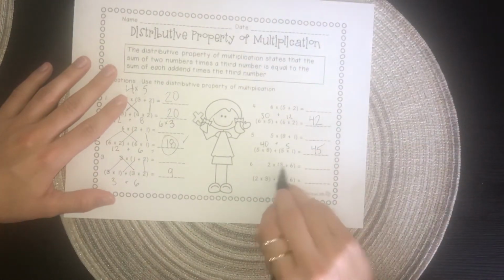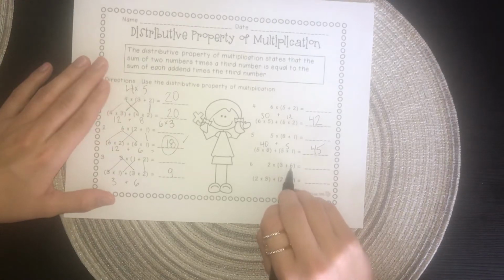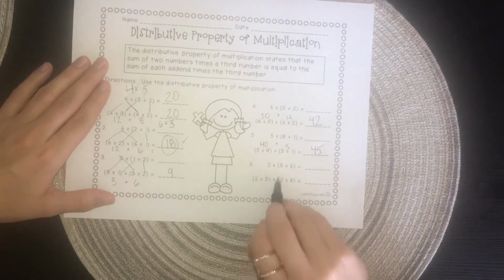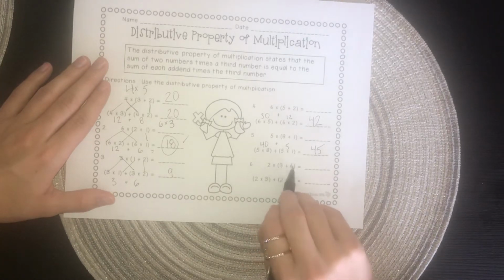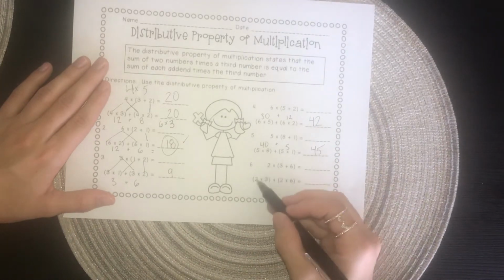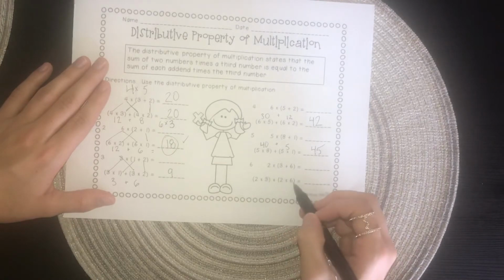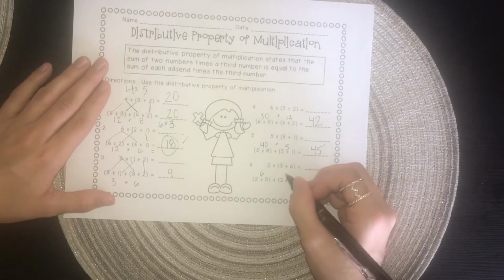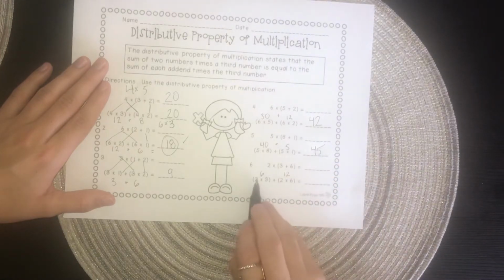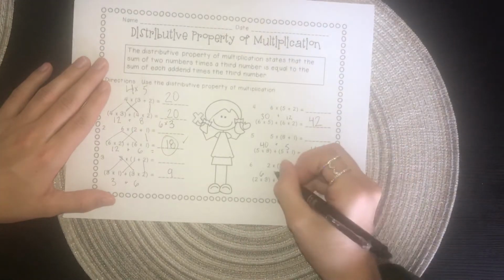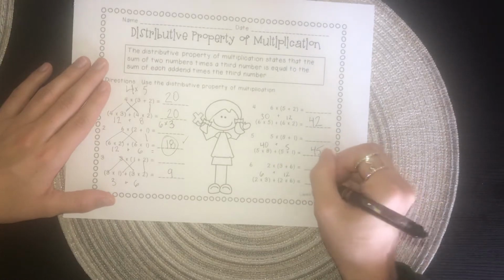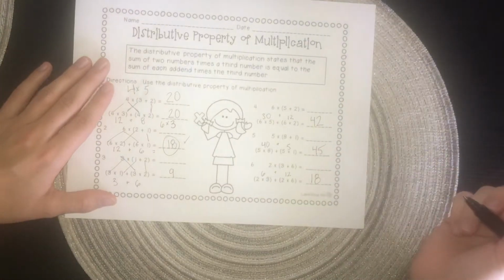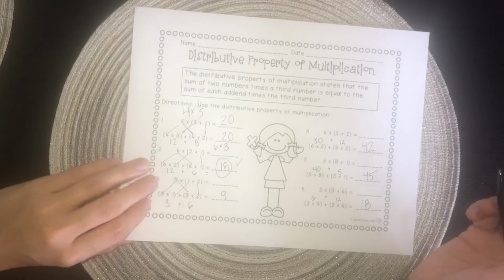So here we have the number 9 again that was broken up because 6, 7, 8, 9. So they chose to break it up into 3 and 6. So here we see the 2 and the 3, and then the 2 and the 6. 2 times 3 is 6. 6 times 2 is 12. And then we have 6 plus 12 is 18. So those are a few examples of distributive property.